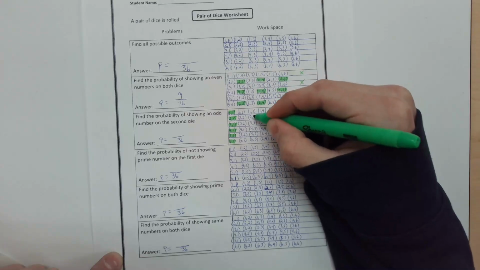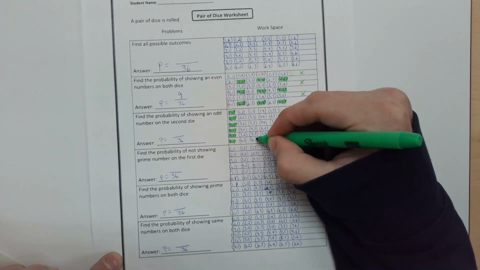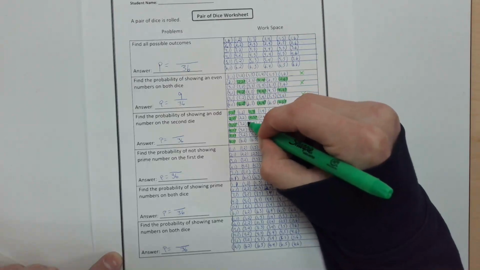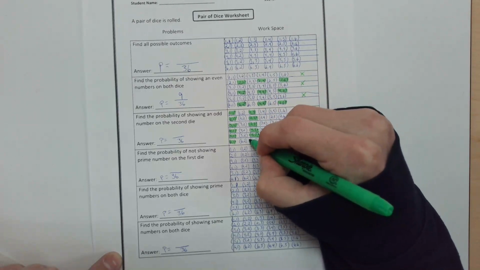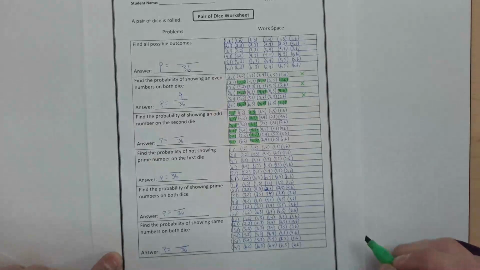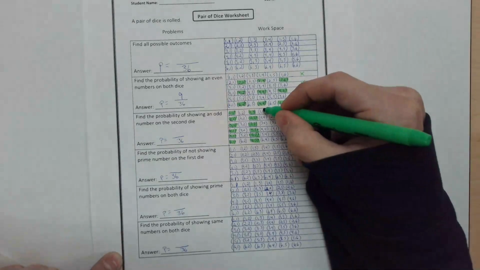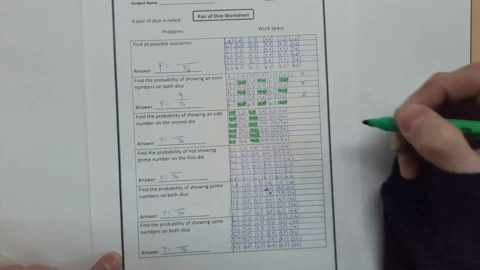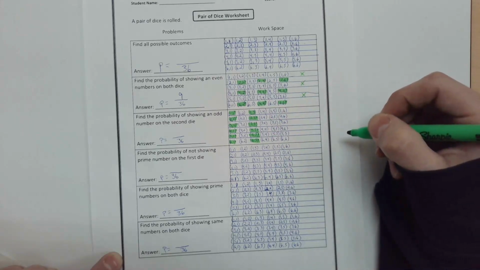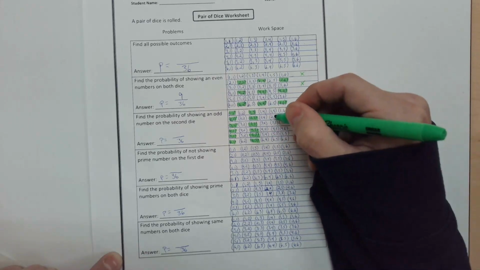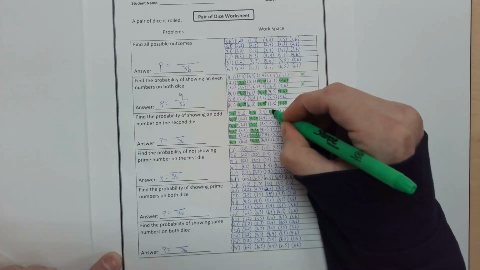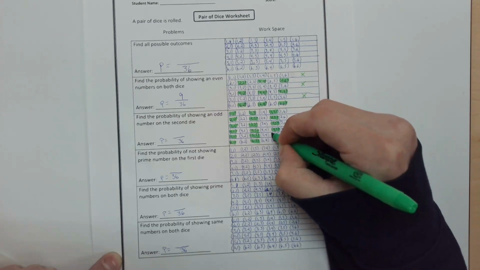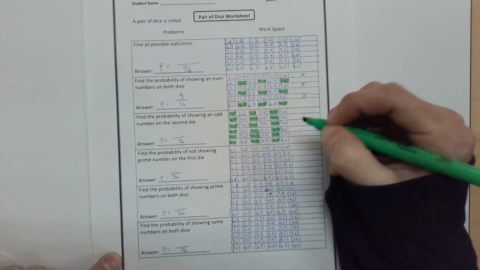This row here has all odd numbers for the second dice. So we can highlight all of those. This row here, the second dice is all even. So we're going to leave those alone. And this will be our last row where the second dice is all even, or sorry, is all odd.